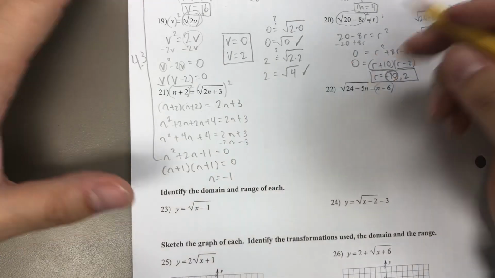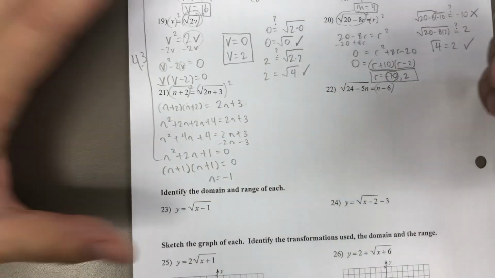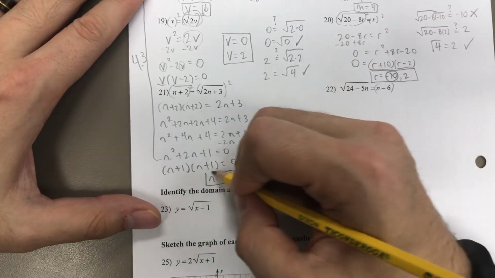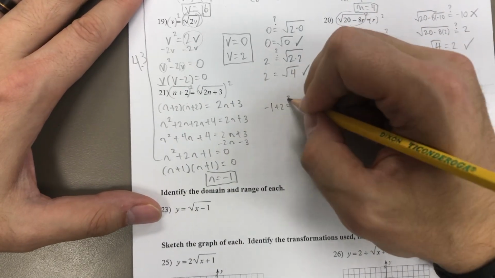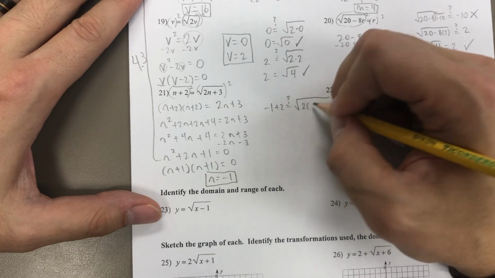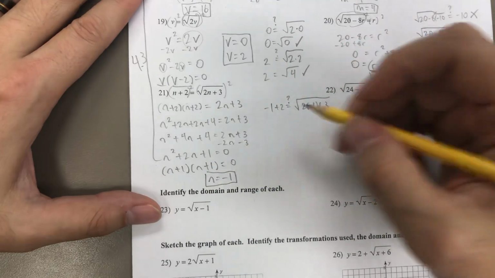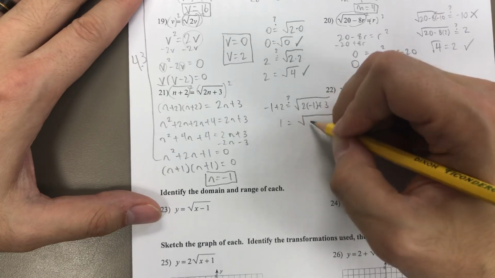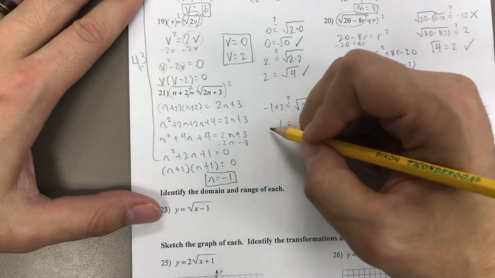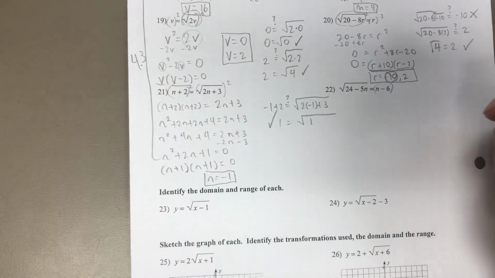That's negative 1. Now I'm going to go back and verify that negative 1 will give me a correct answer, and it's not extraneous. So if I plug in negative 1 plus 2, I need to see if that's equal to the square root of 2 times negative 1 plus 3. So 2 minus 1 is 1, and then the square root of 3 minus 2 is 1. And is the square root of 1 equal to 1? Yep, it is. So this one works out.